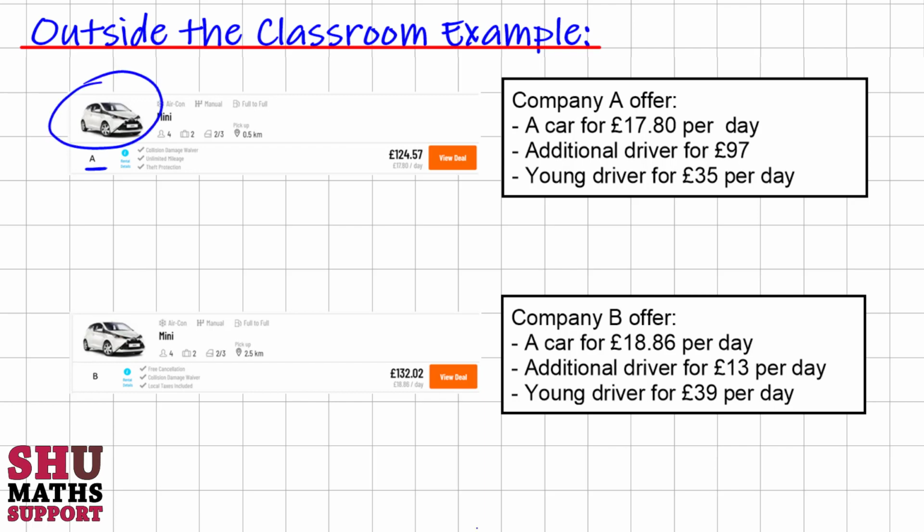Company A offer this car or something similar for £17.80 per day. But there's always extra charges for these types of things, and they're usually hidden. So after doing a bit of digging, I found out exactly what the extra charges might be. I wanted an additional driver on the car so my partner could use it as well. With Company A, the additional charge for that was £97, just a fixed rate for an additional person for the car hire.